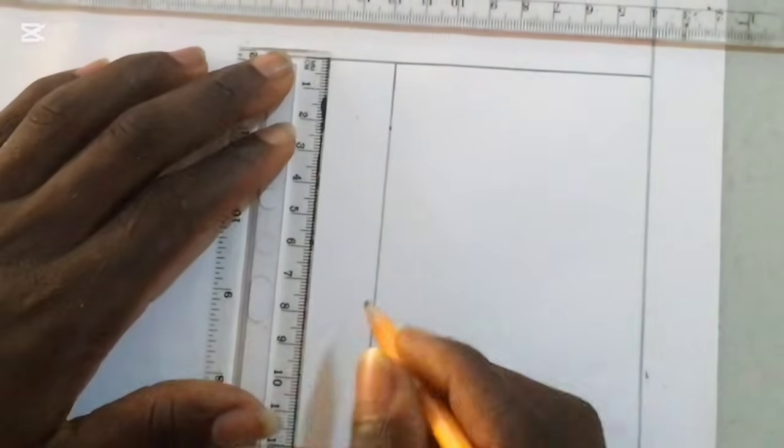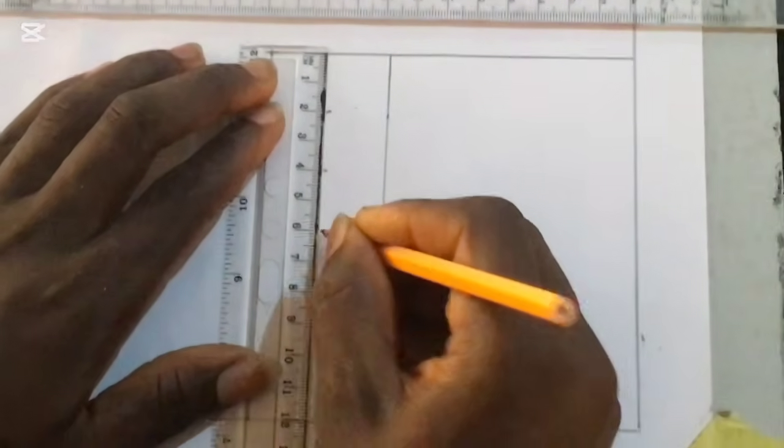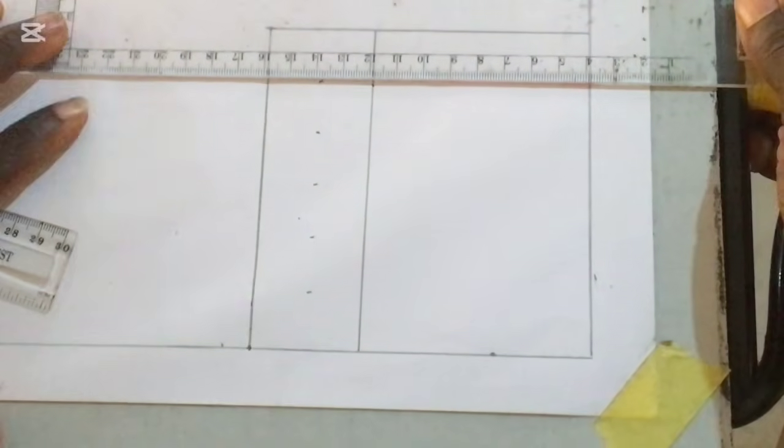Now we are going to be dividing it into 6 parts. So we take 20, 40, 60, 80, 100. Since you have your T-square, you can just project it to the other side.